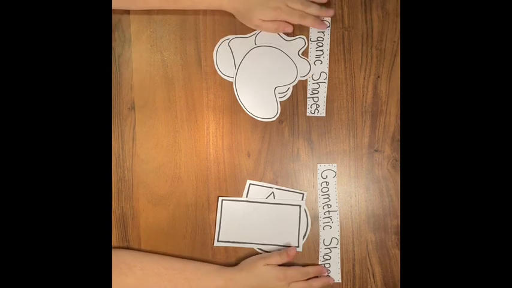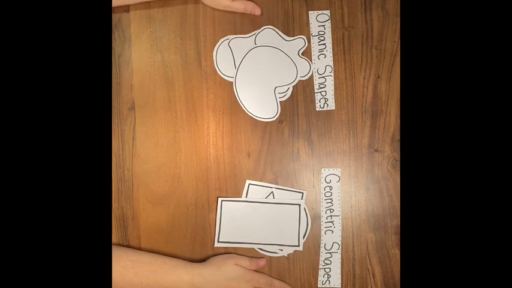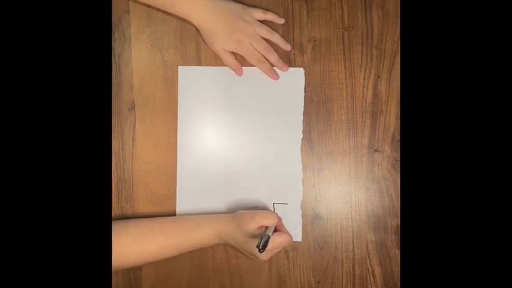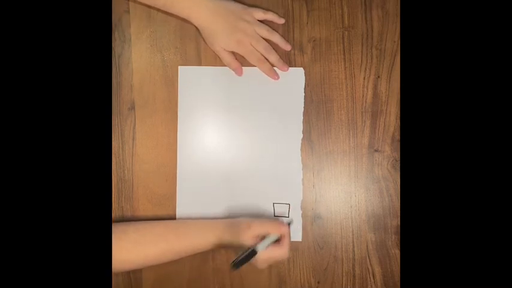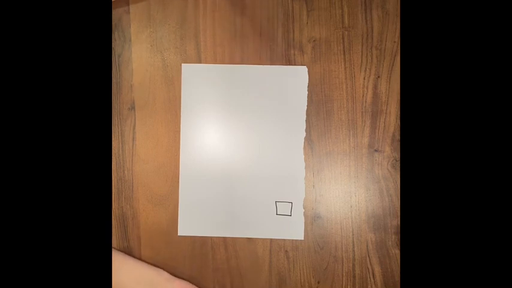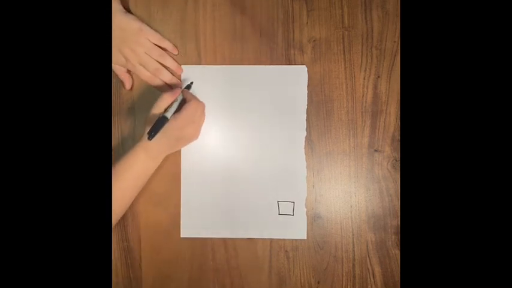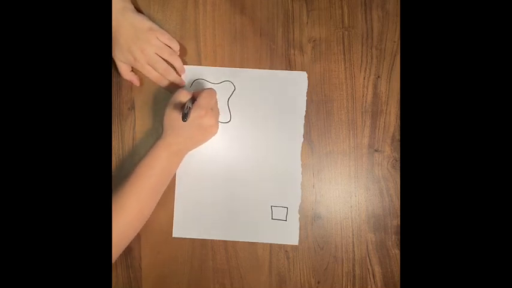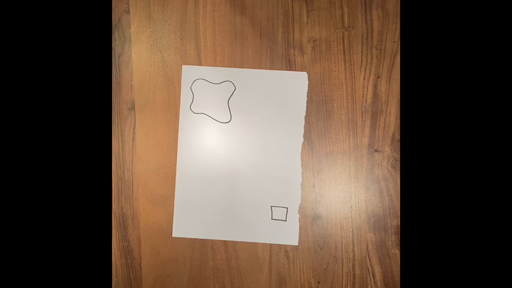So we are going to draw some of our own organic shapes. There are really no rules to drawing organic shapes other than they can't be geometric, right? So if I draw that shape, that's not an organic shape. But if I draw that shape, that is an organic shape because I use lots of smooth, curvy lines. I don't have any sharp edges there.